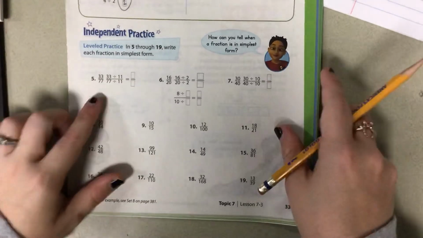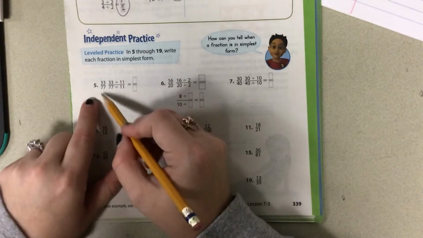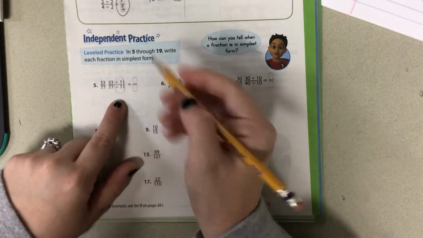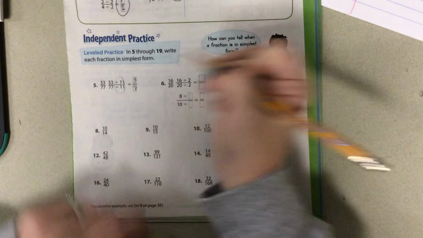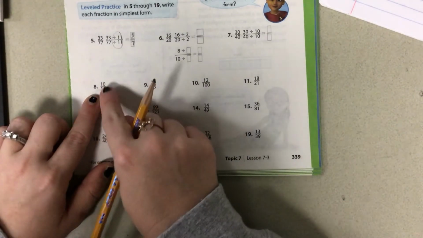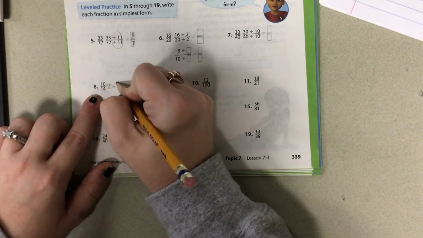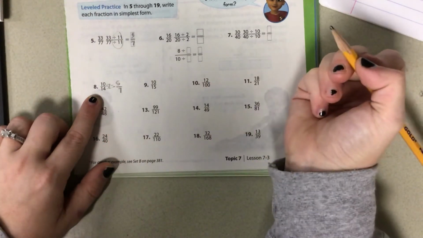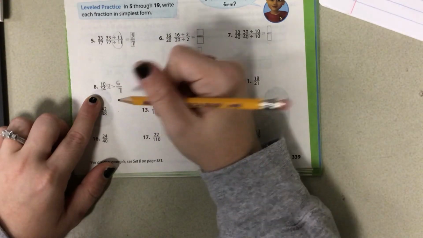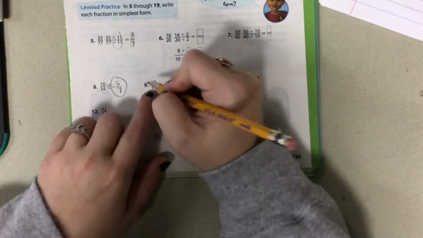All right, a couple more. You see 33/77 here. They did their t-charts and decided to divide by 11, which gave us 3 and 7. Let's look at 10/14. I see that they're both even, so I'm going to divide by 2, which gives me 5/7. Those are both prime numbers, which is why it's good to know our prime numbers, so I know that one is done.